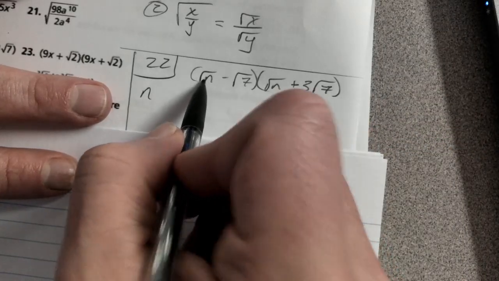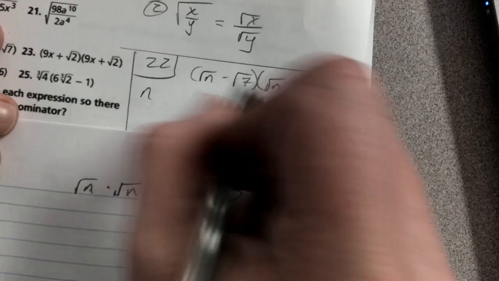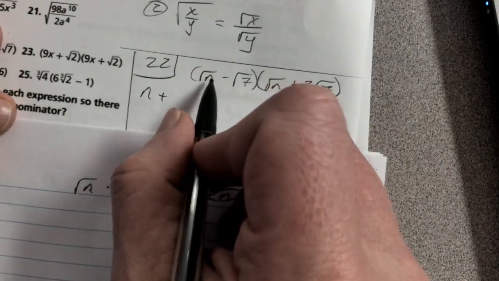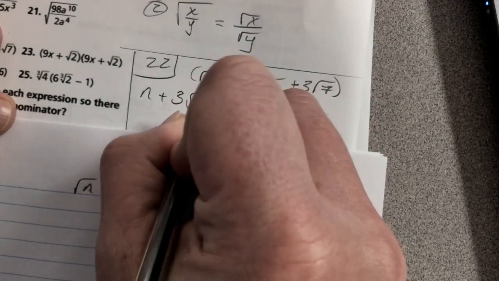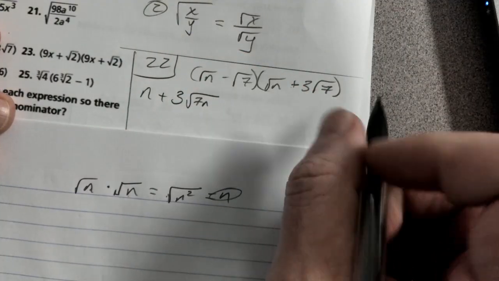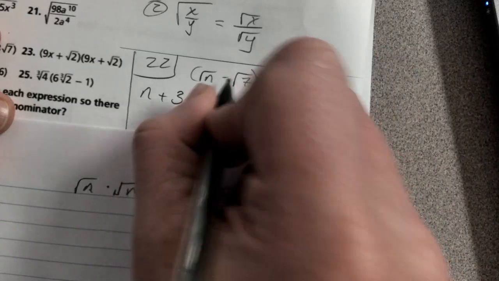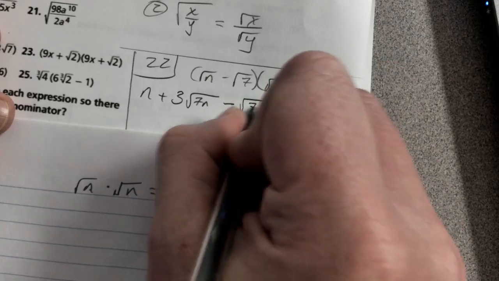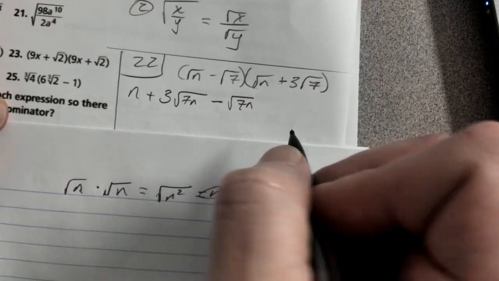Now the square root of n times 3 square roots of 7. That's a positive, so I'm saying plus. The 3 is out front. The n is underneath and the 7 is underneath. So the 3 comes out front and the 7n stays underneath. Similar story to negative root 7 times root n. That's a negative times a positive, so it's negative. And we get the square root of 7n, right? The 7's underneath the radical, the n's underneath the radical, so we multiply them out.